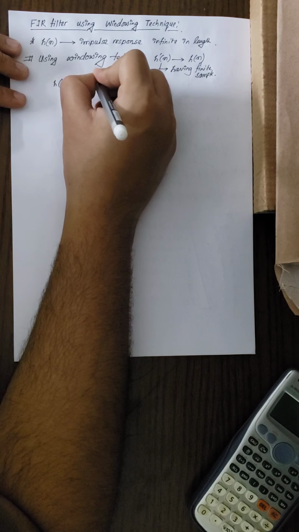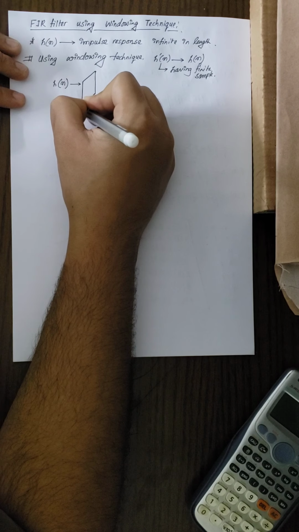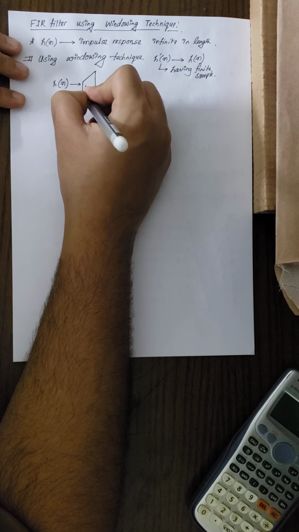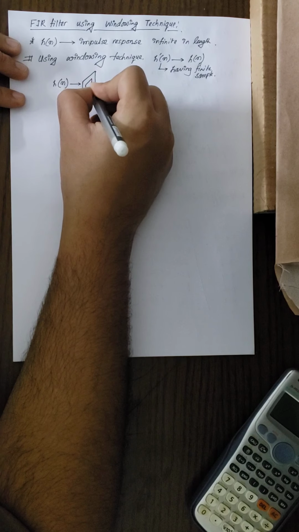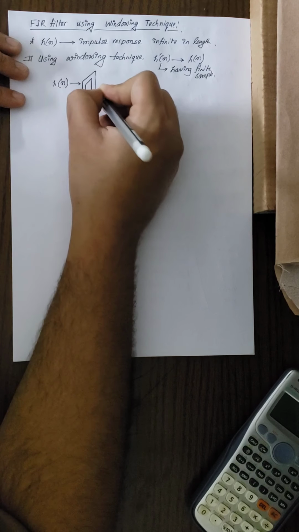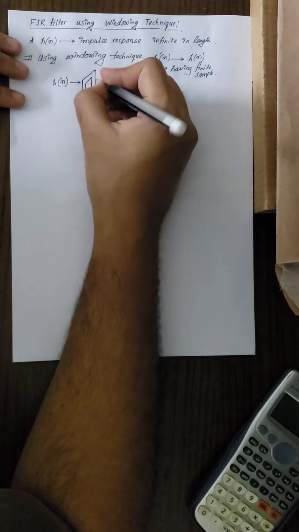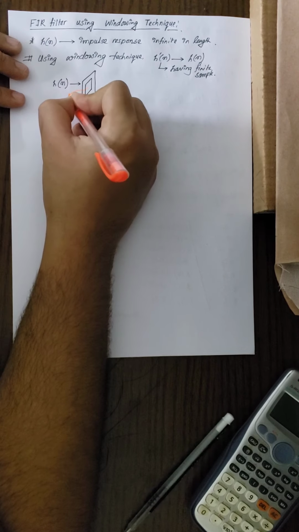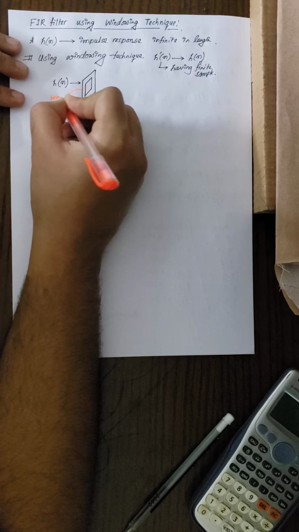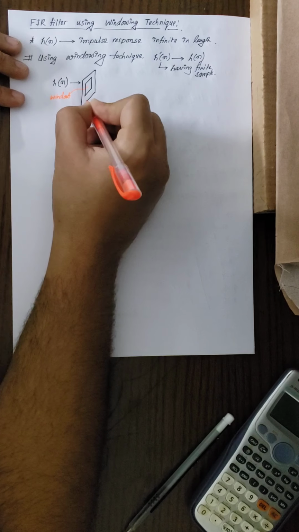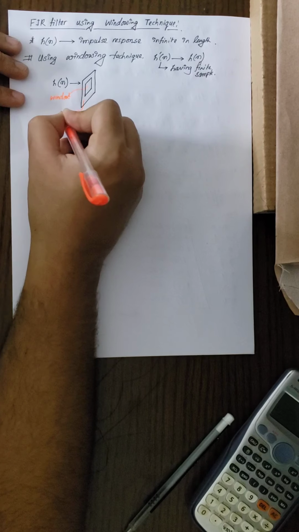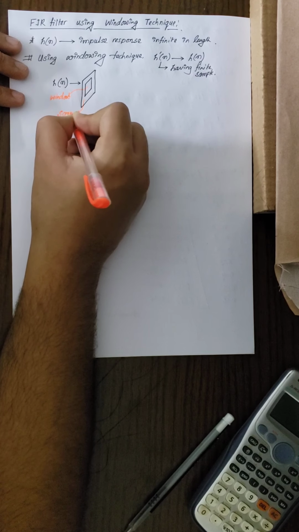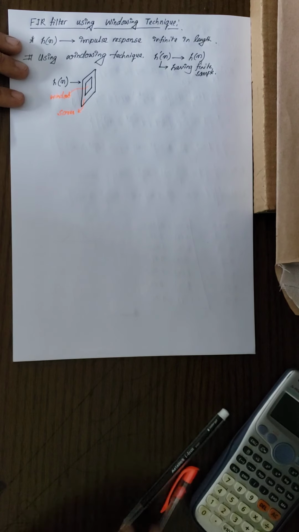So this is our window over here. This is our window, and say this part is the screen. Just arbitrary nomenclature.